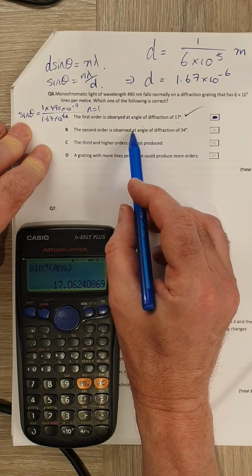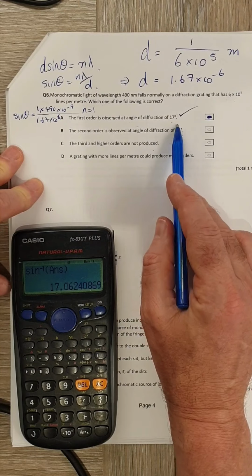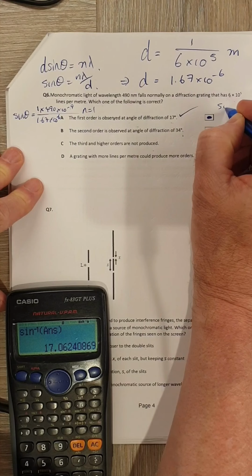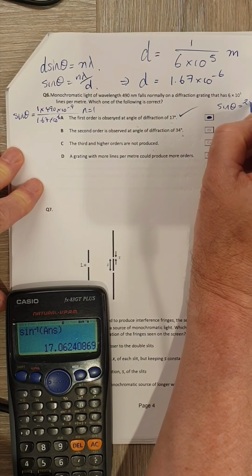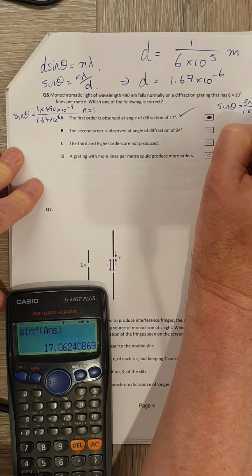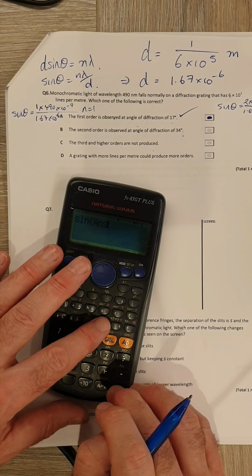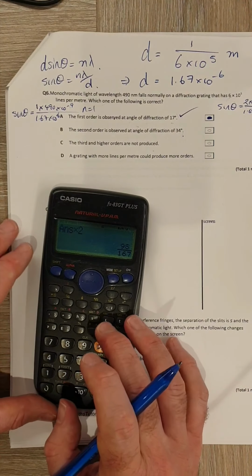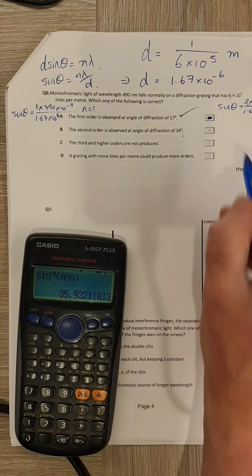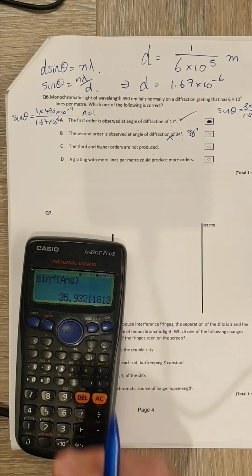So I've got the second order observed at an angle of diffraction of 34 degrees. It's highly unlikely that's the case because it's not a linear relationship, but we can quickly check that. We're saying that sin θ is equal to 2 times 490 × 10^-9 divided by 1.67 × 10^-6. When I get that value, I've got an answer of 36 degrees. So this one is wrong.